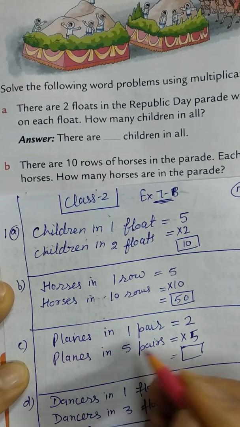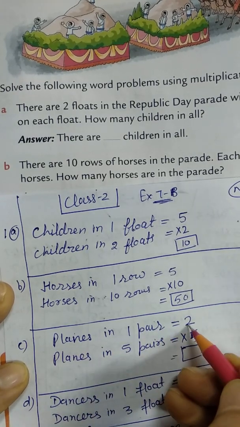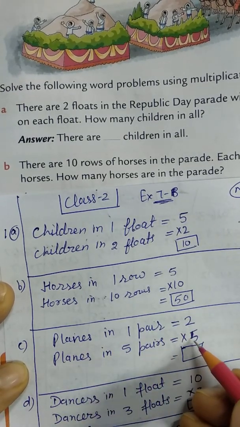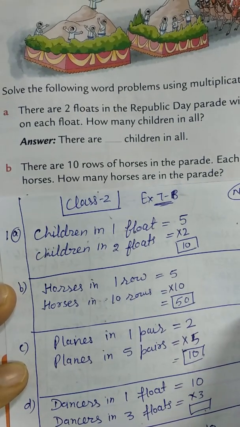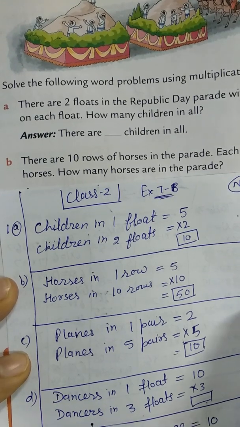Next, there are 2 planes in 1 pair. Planes in 1 pair is 2. Pair means 2. And planes in 5 pairs, 5 into 2. 5 2s are 10.